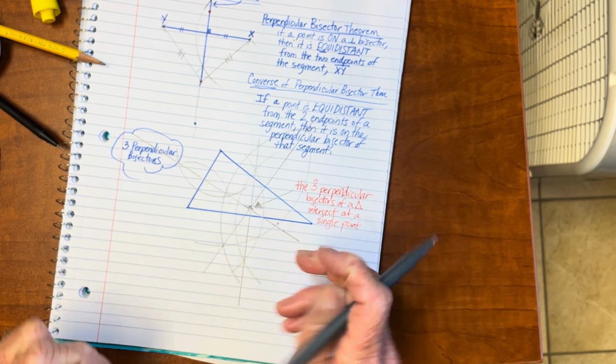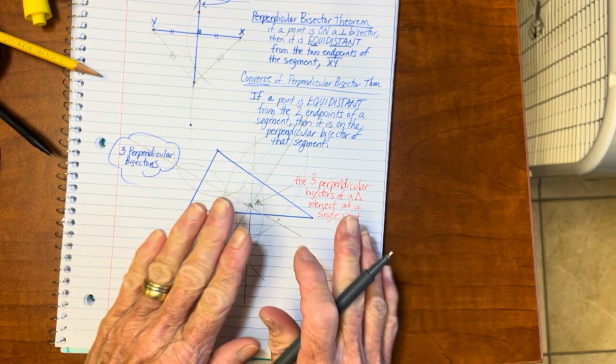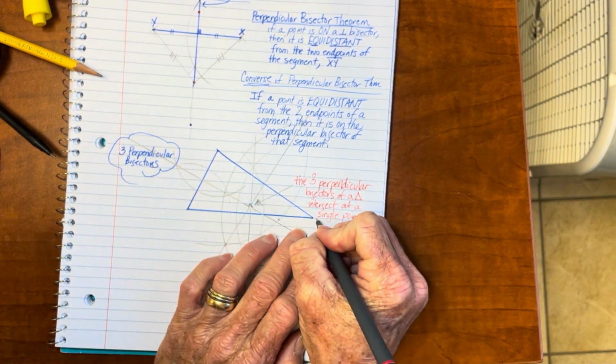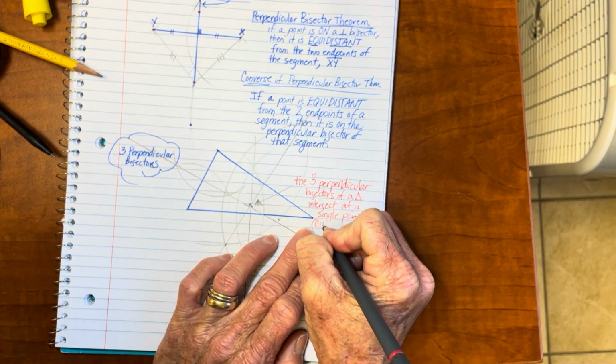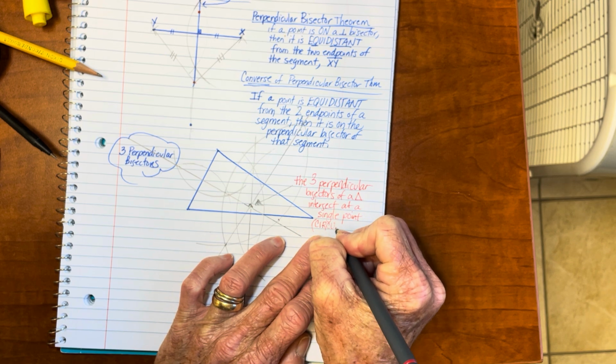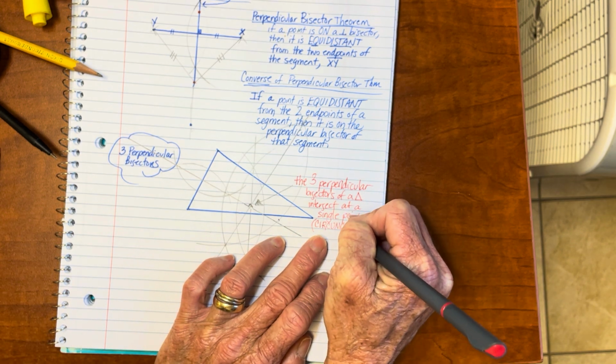That single point has a special name, and we're going to look at this in more detail a little later, but we can go ahead and write the name so you've at least heard it. That point is called the circumcenter.